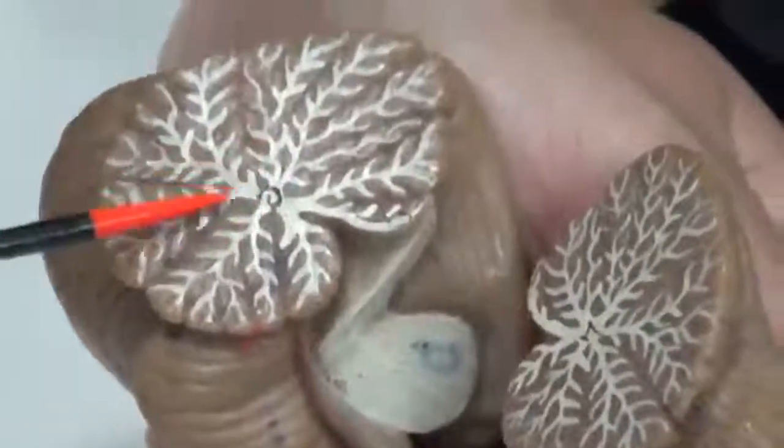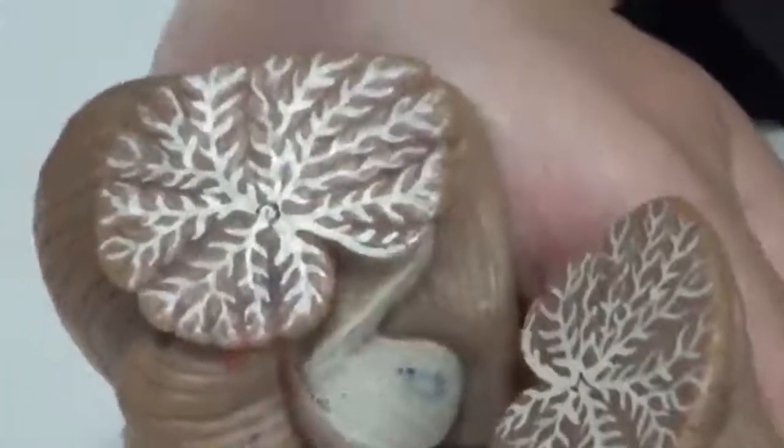cerebellum. Okay, that's all for the cerebellum. Okay, thank you.